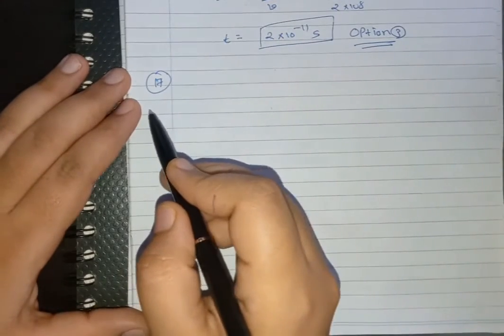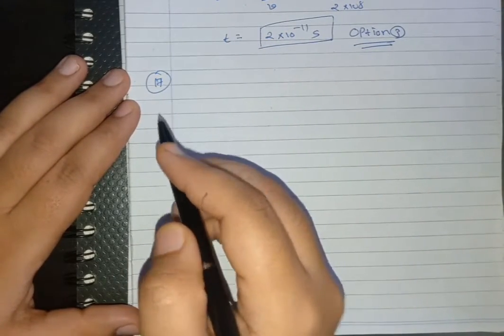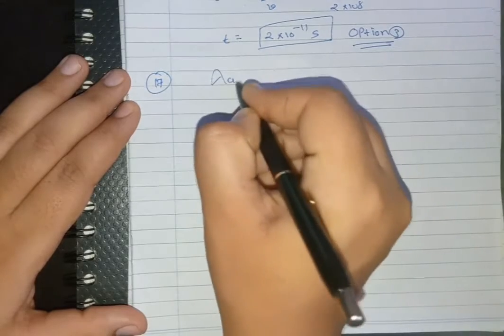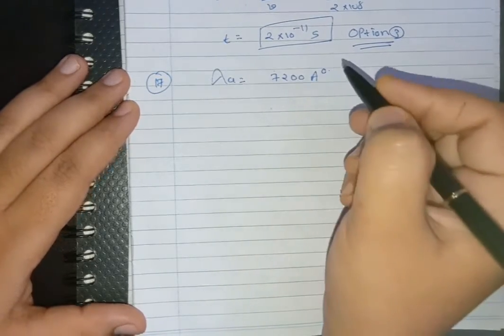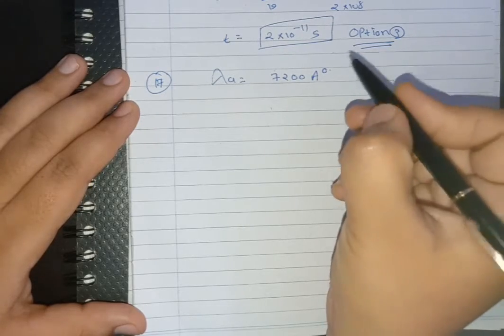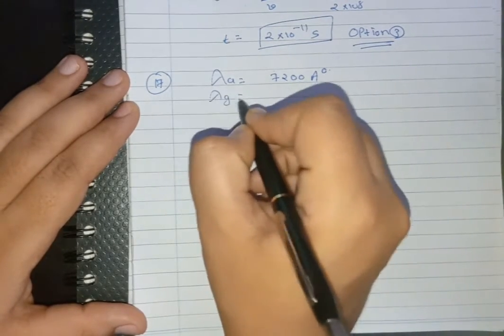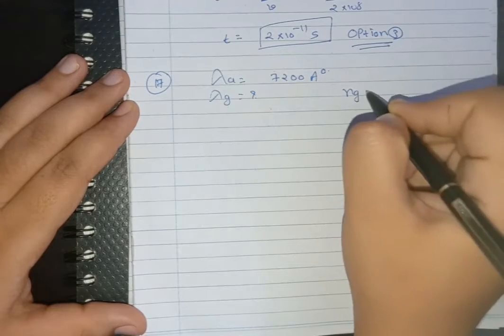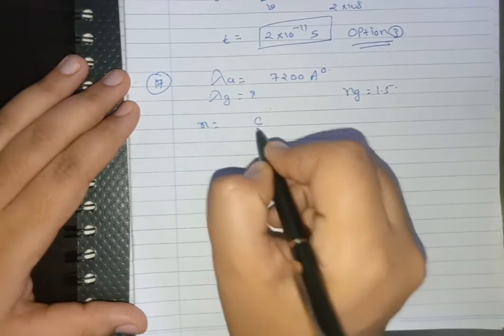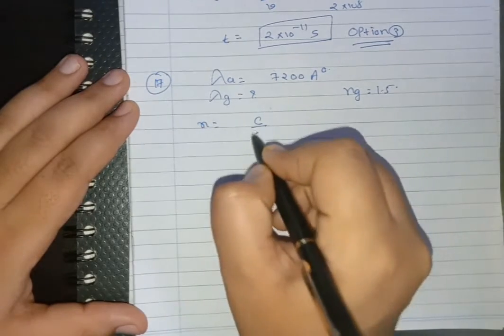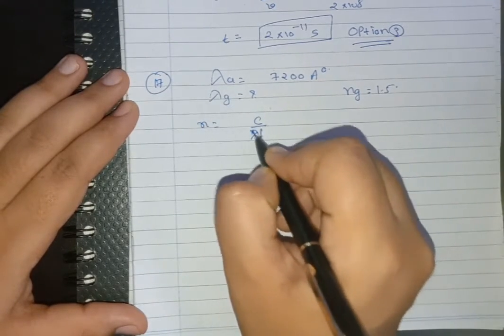In question number 17, the wavelength of the light in air is 7200 angstrom. We want to find the wavelength of light in glass, given the refractive index of glass is 1.5. The refractive index is given by n is equal to c upon v.